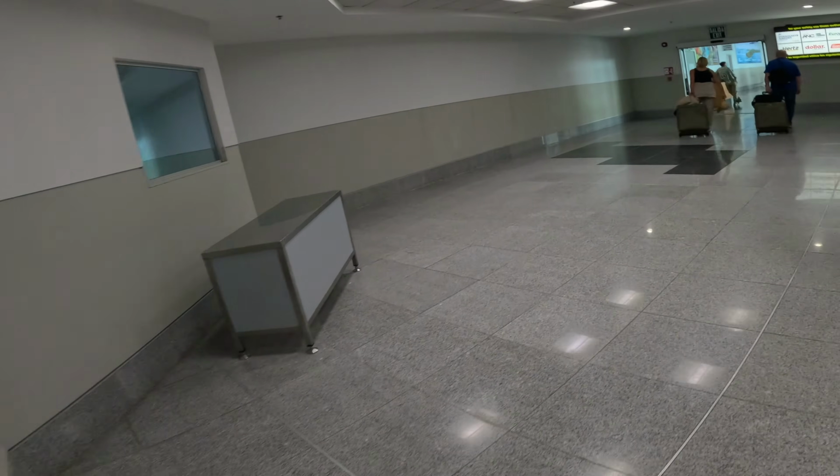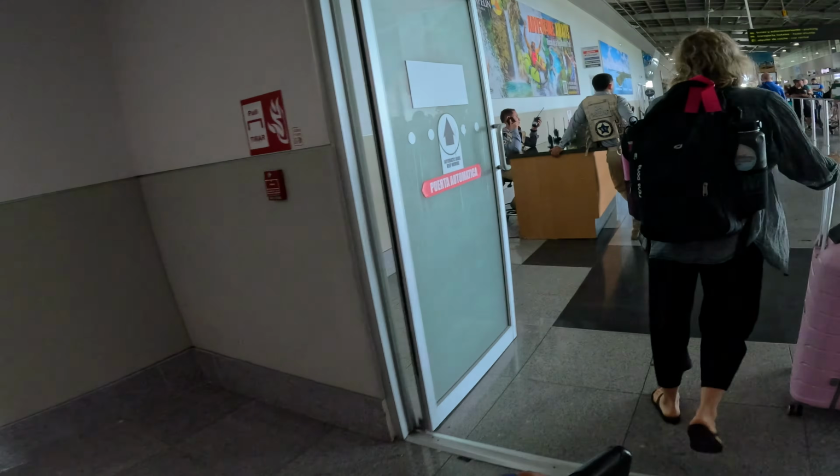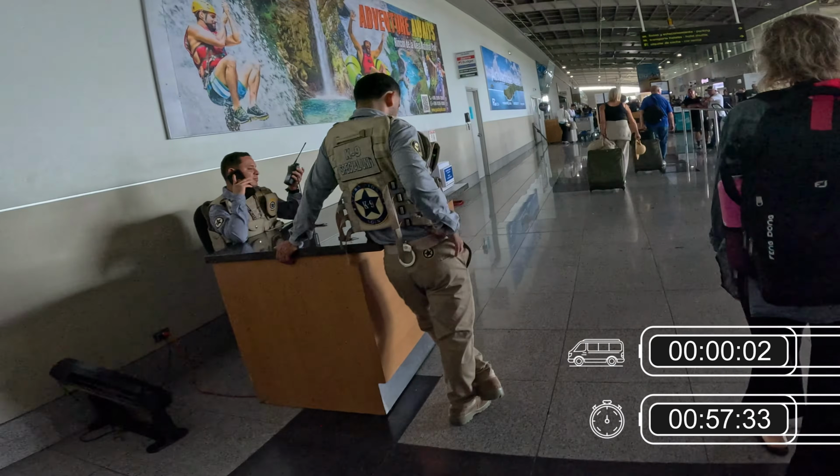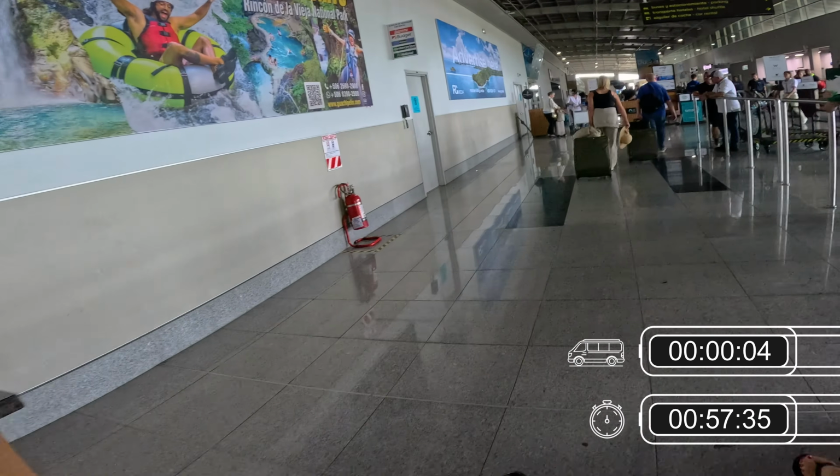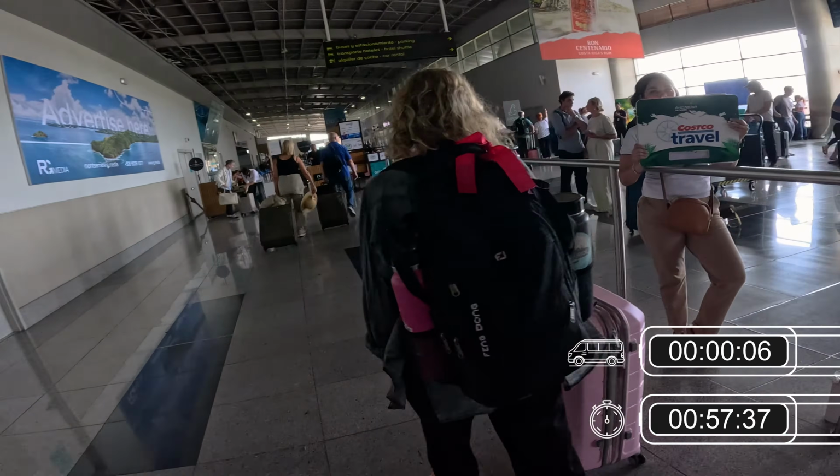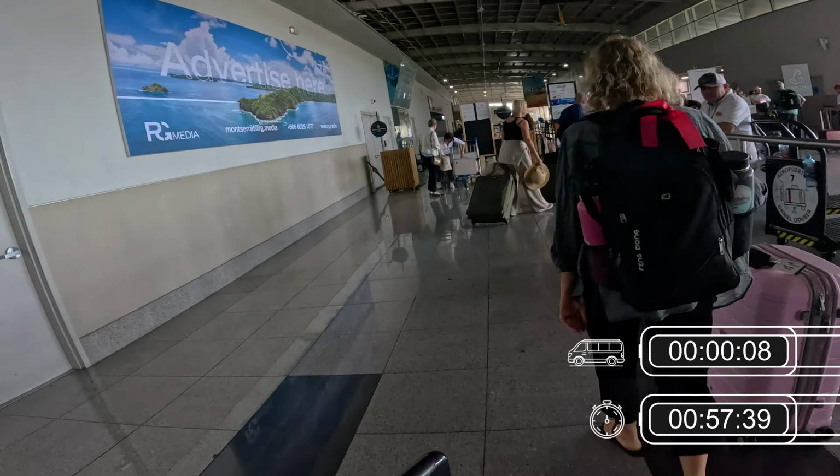So after you get your luggage, you walk through customs, you will walk out these double doors, and once you've passed through right here, you are now out into the official public area of the airport. So you're outside the security perimeter, and now it's time to just get your ride and go enjoy your vacation.